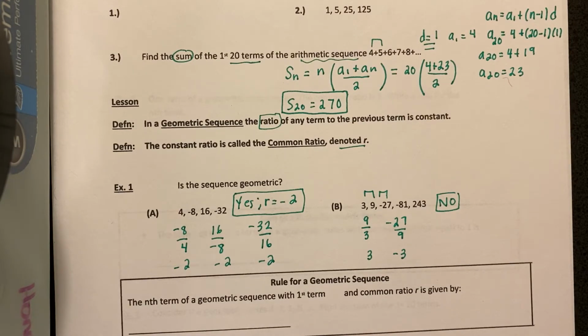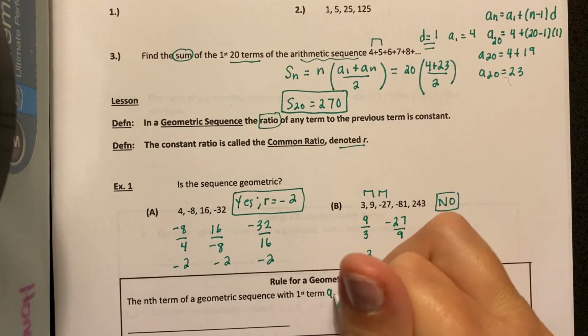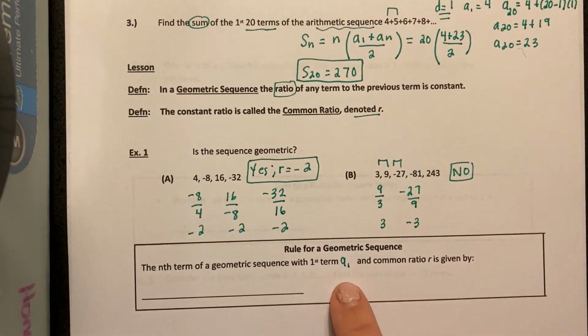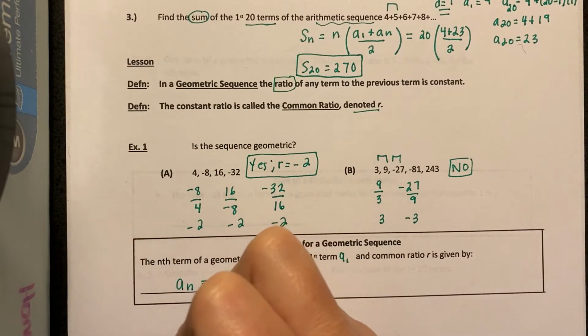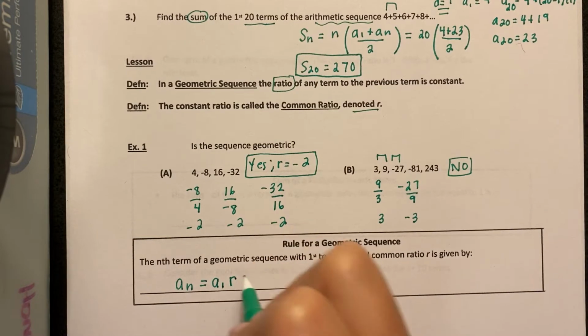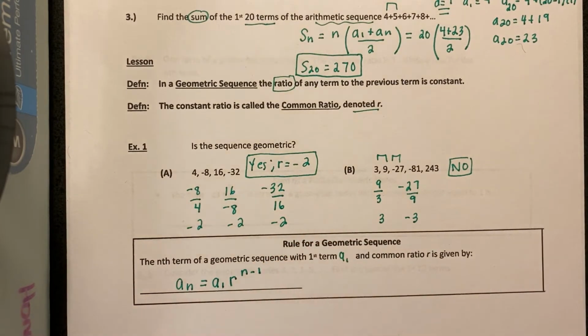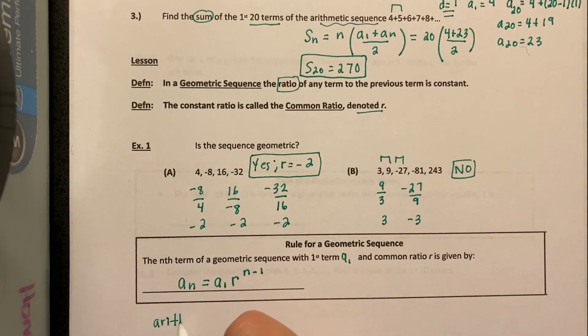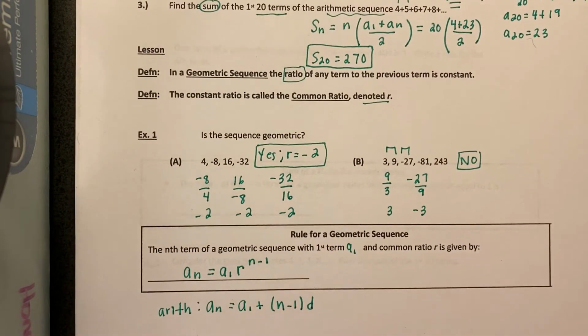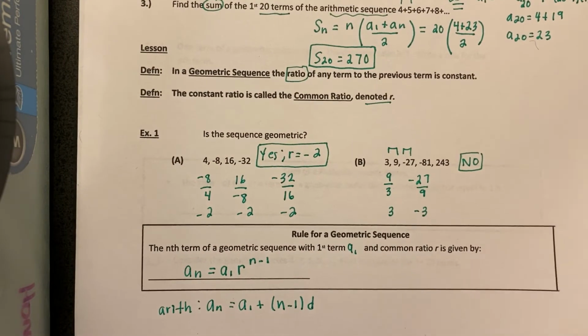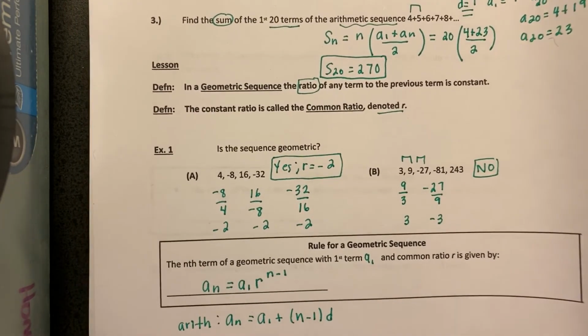So the rule for a geometric sequence with the first term a sub 1 is a sub n equals your first term times your ratio to the n minus 1. That's very different. Just to remind you, the rule for arithmetic is a sub n is a sub 1 plus n minus 1 times d. So these are very, very different looking rules. We're going to be focusing on that geometric rule today.